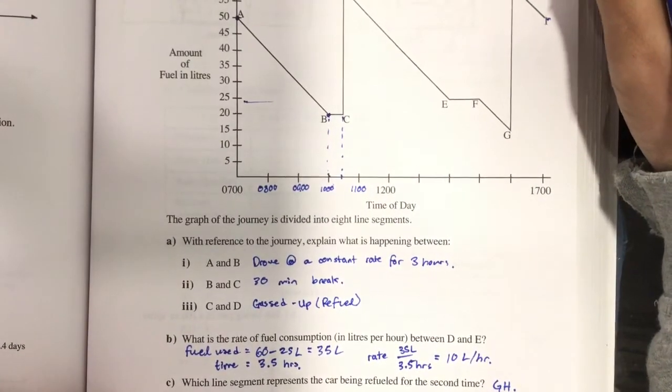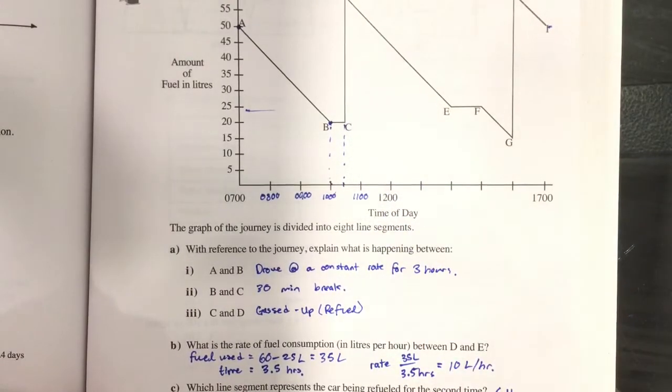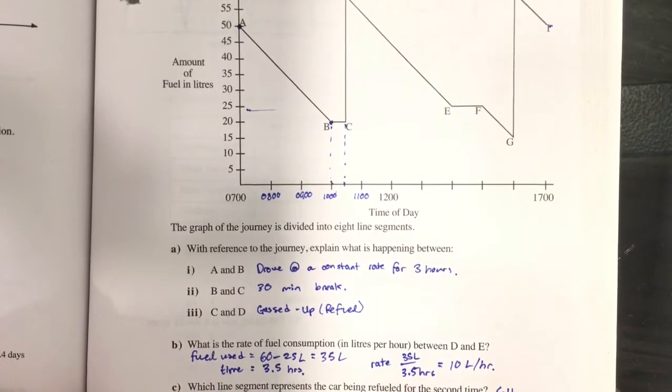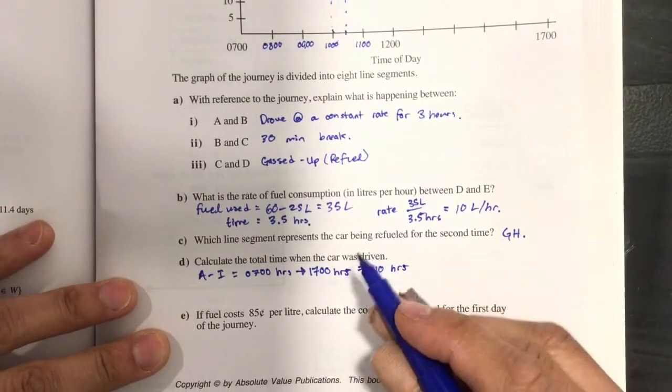So first of all, this is 10 hours that they were driving in total.